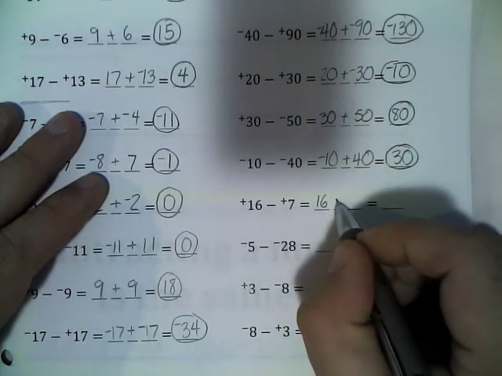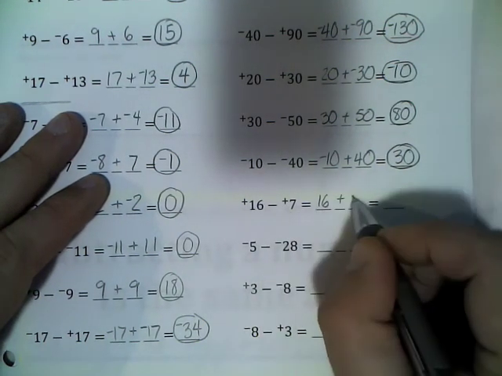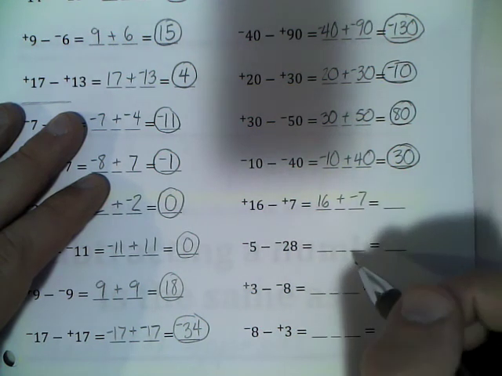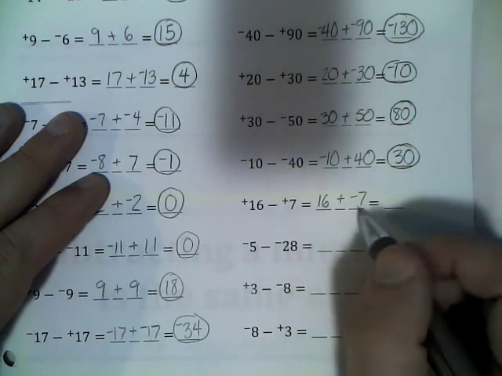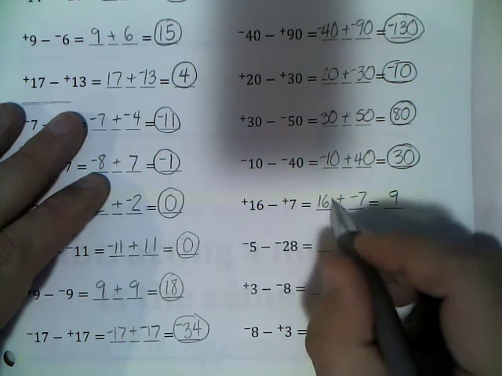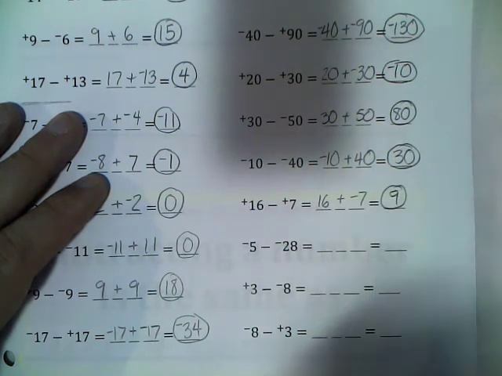16, and then plus the opposite. The opposite would be a negative 7. So one's positive, one's negative. We're going to subtract. 16 minus 7 is 9. And since the big guy is positive, it's positive.